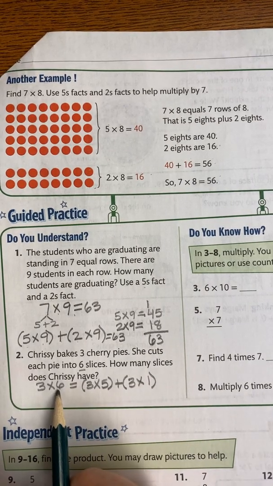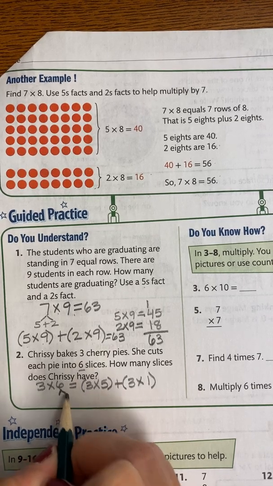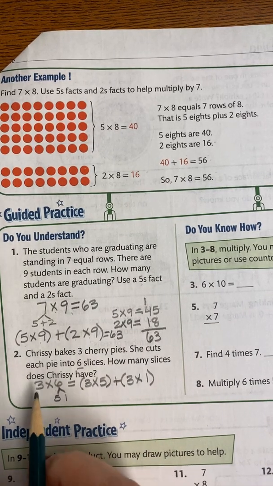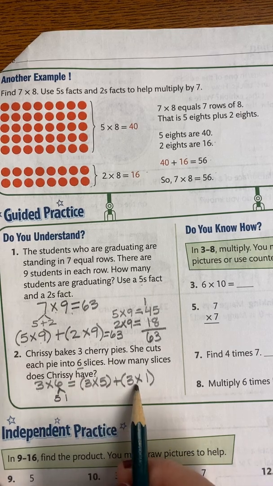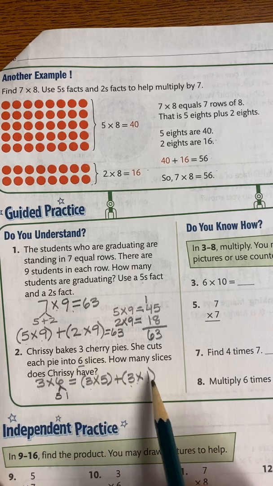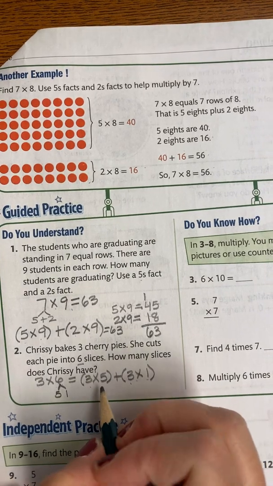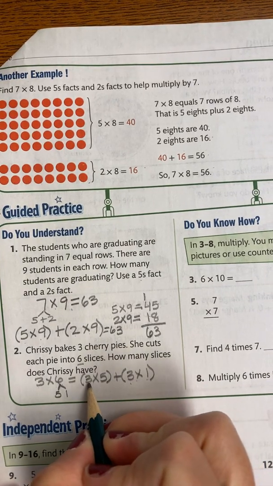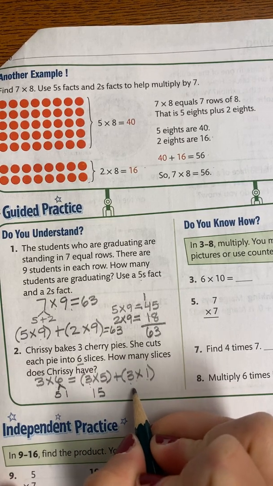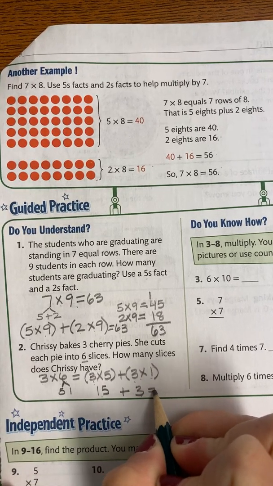Okay, remember we're only dividing or separating one of our numbers. So in this case, we're going to separate our 6 into a 5 and a 1. The 3 stays the same. So when I'm rewriting my equations, that 3 is going to stay the same. It's just the 6 that changes to 5 and 1. Okay? We can then multiply. 3 times 5 we know is 15, and 3 times 1 we know is 3, and we add those together. 15 plus 3 equals 18.